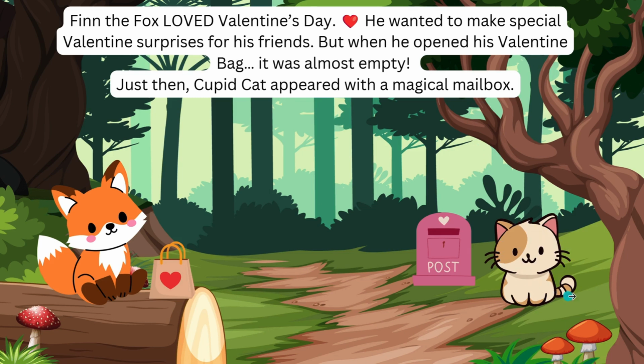There's Cupid the cat, and there's Finn the fox. What do you think is going to happen? Let's see.